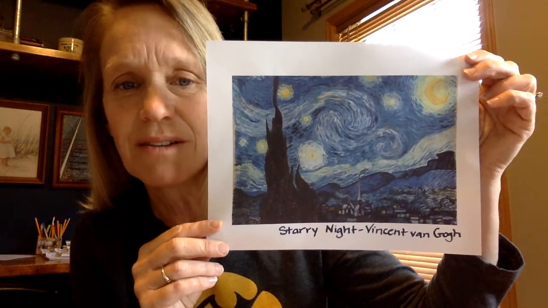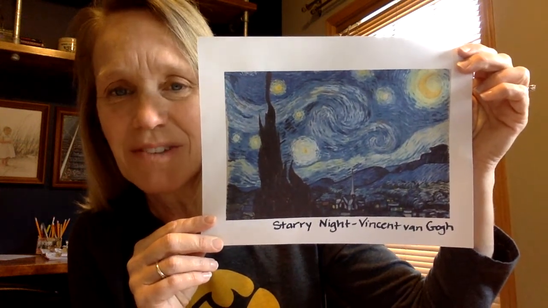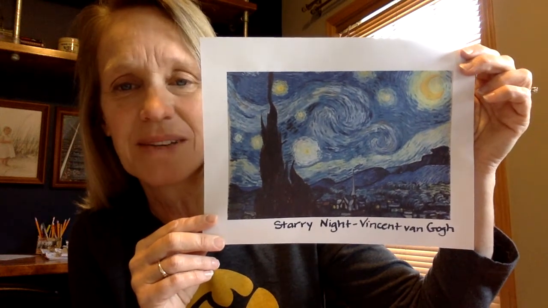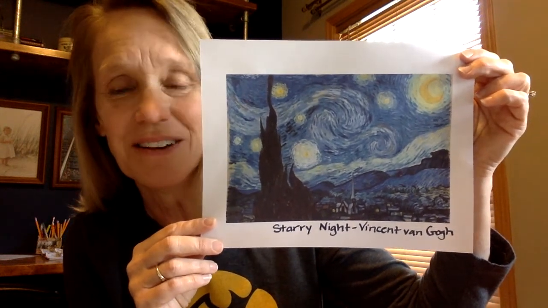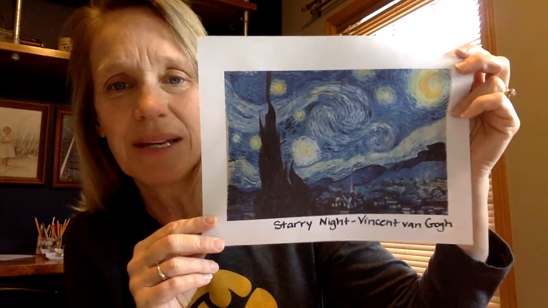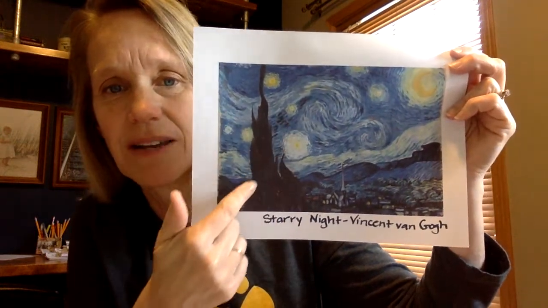You'll also notice a little village down in the bottom. The village kind of shows us, talks to us about where he lived. And then you'll see a big tall cypress tree in the foreground right there.